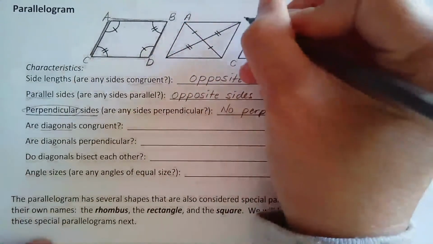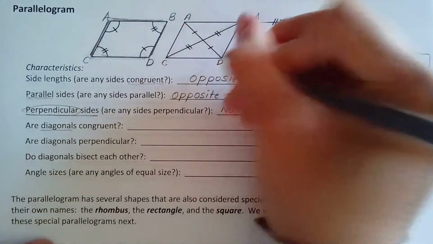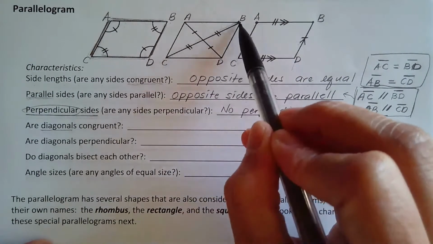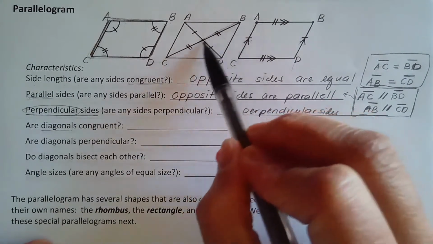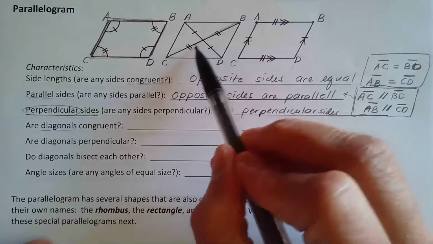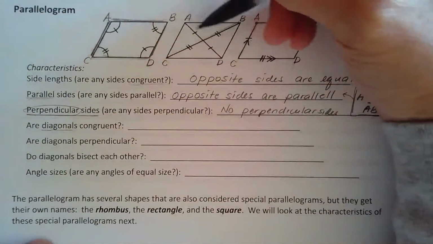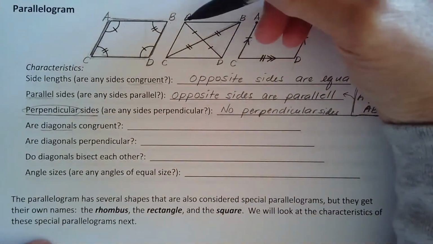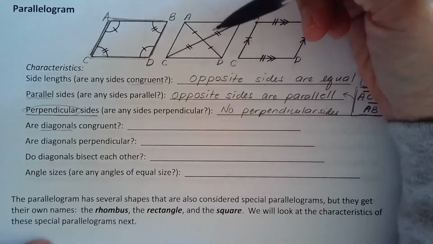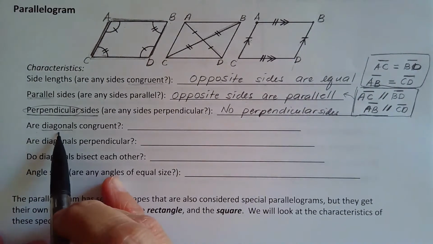This is A, B, C, and D. So the diagonal would be the line from C to B. Okay, so this is a diagonal. That's a line segment BC, or we can say CB. And here's the other diagonal, from AD or DA. That's also a diagonal. So the question is, are diagonals congruent?